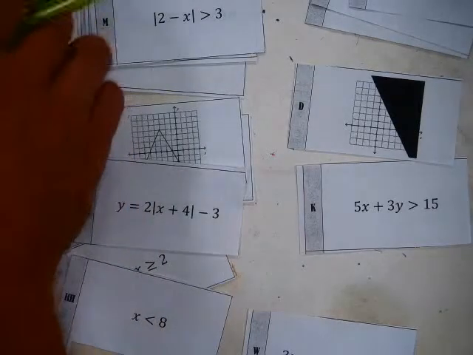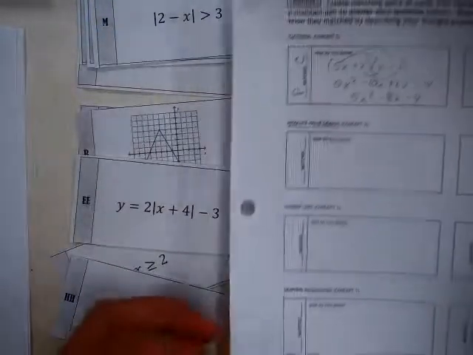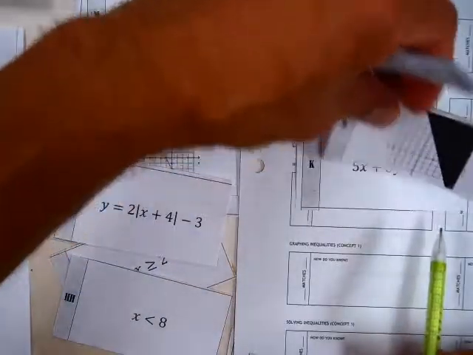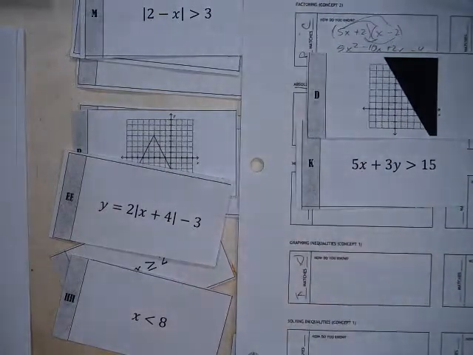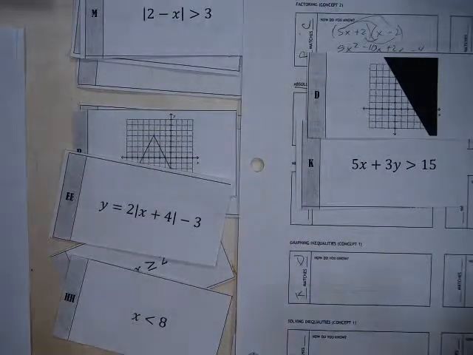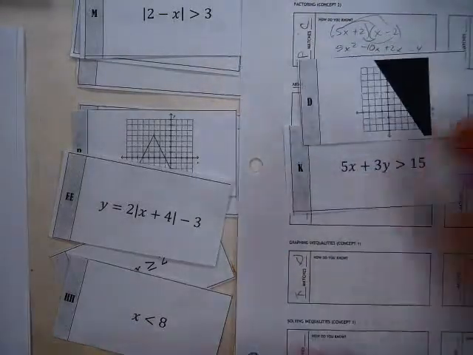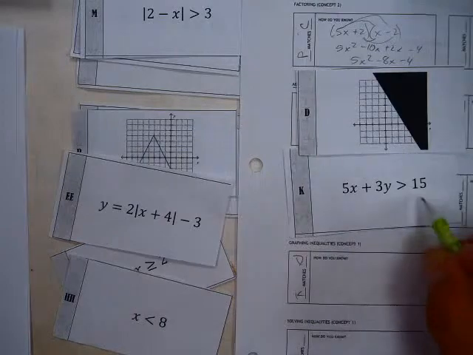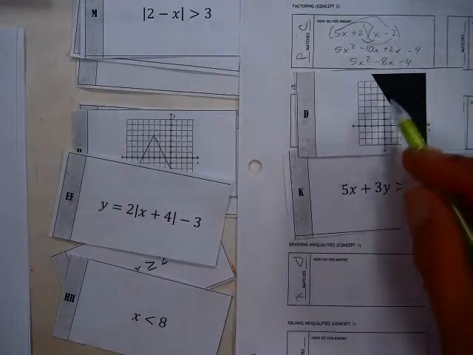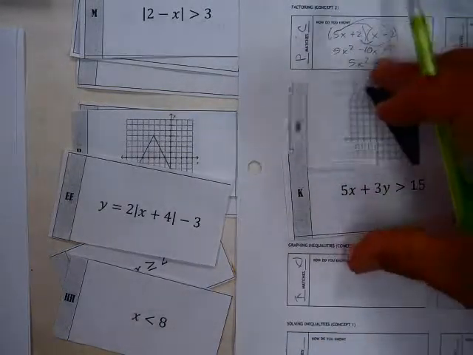So we would go to our graphing inequalities, put D and K, and that would be the D here and K there are the solutions. And how do you know? The work that I showed you would be the evidence. So solve for y, comment on the y-intercept of 5 and the slope of negative 5 over 3.